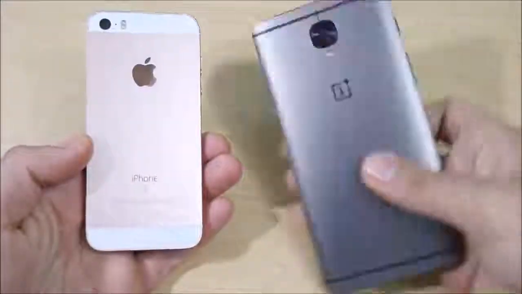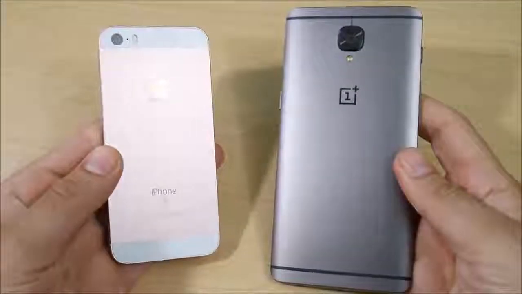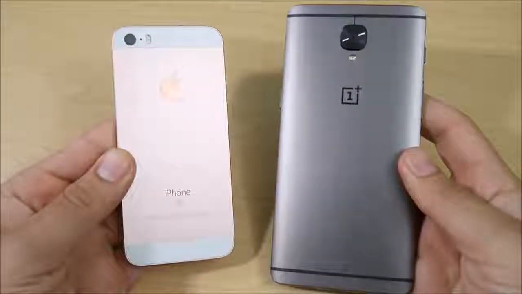iPhone SE versus OnePlus 3T speed test. That's coming up right now. Let's go.